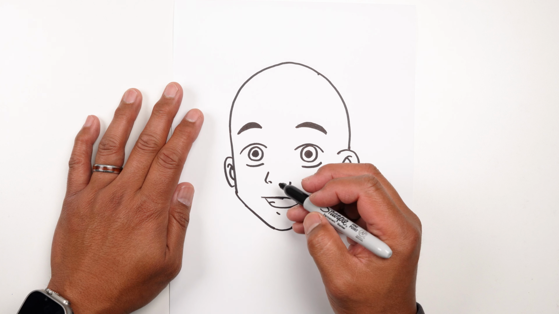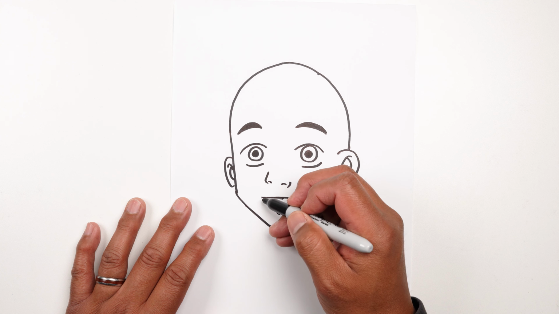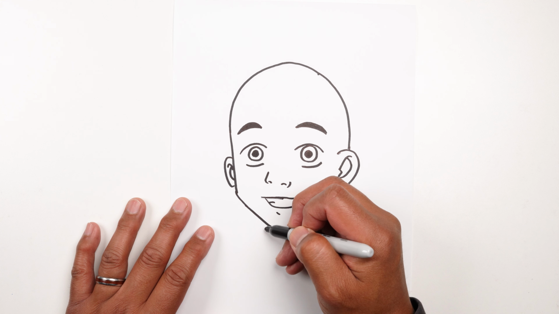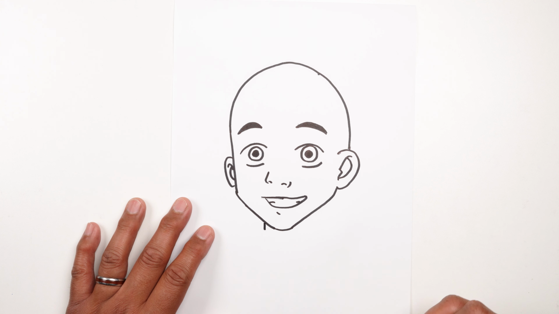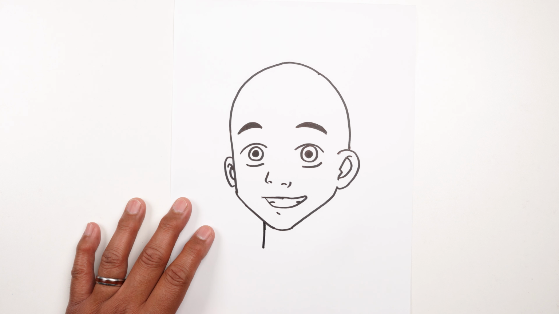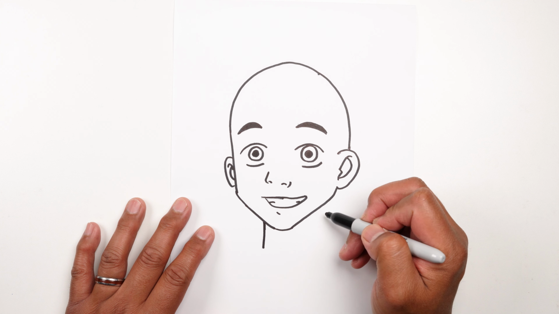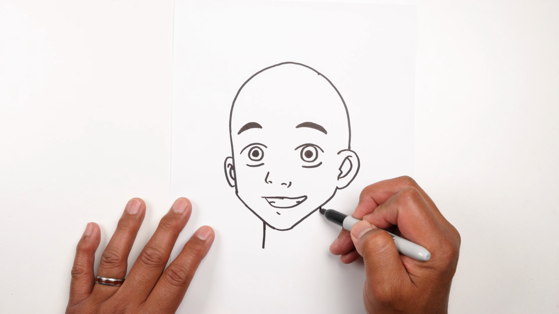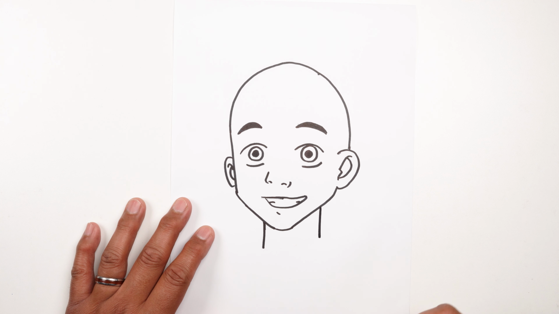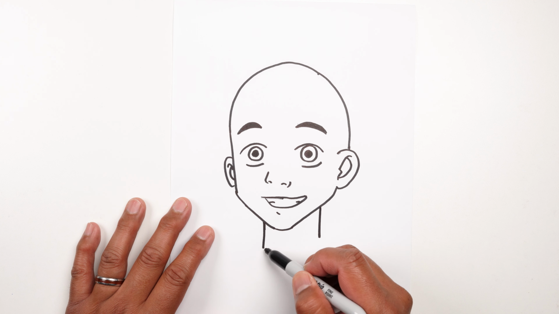So let's move on to his neck. Now for his neck, the front of his neck is probably going to align with the edge of the mouth here. So what I'm going to do is draw a straight line that comes down. And I'm going to make that parallel. So I'm going to start my line right here for his neck, and I'm going to come down. Now all I'm going to do is connect these two lines with a curved line.